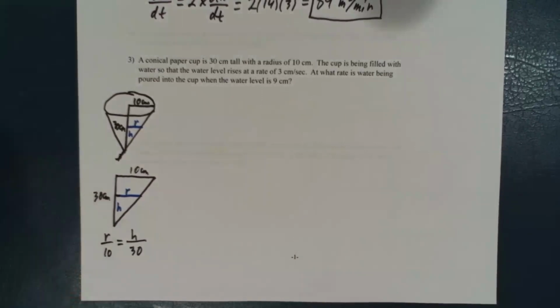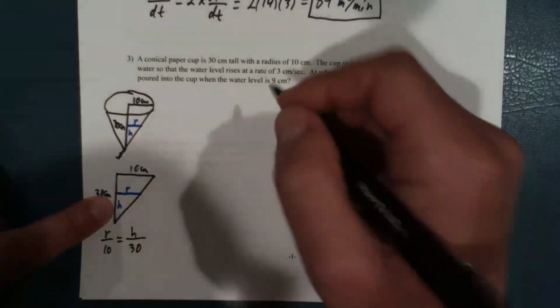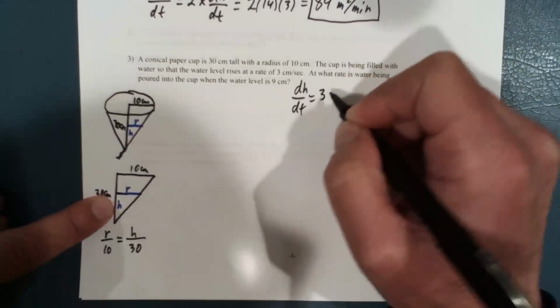Now, they give me information about the water level, that's H. So they give me that dH/dt is 3 centimeters per second.